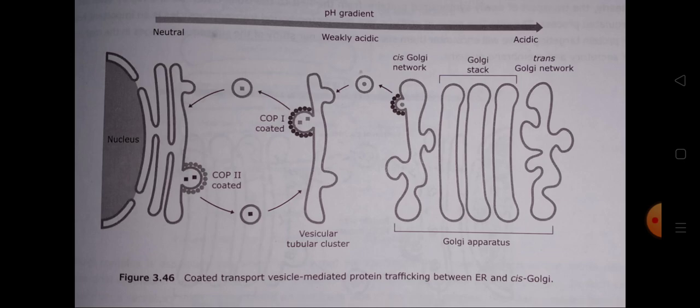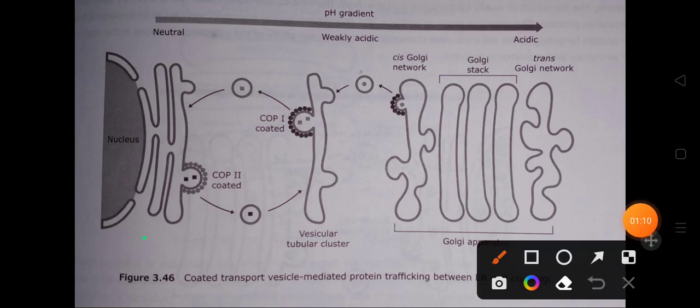So this is our endoplasmic reticulum, and up to the previous video we have already learned how the proteins which are synthesized in the RER are coming to the ER lumen, right? If you have not watched that video, I recommend you watch it and then come back here. Then it will be much easier for you to understand.